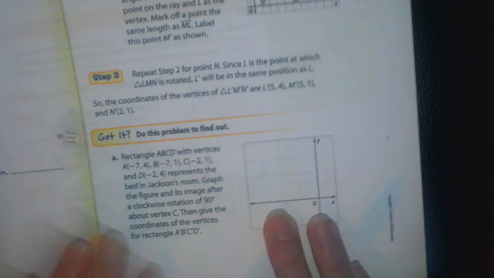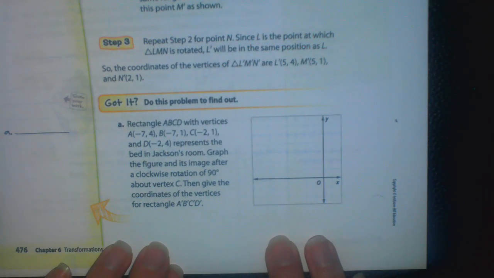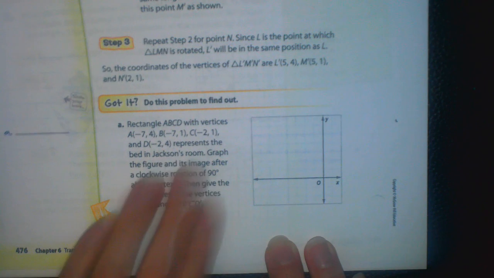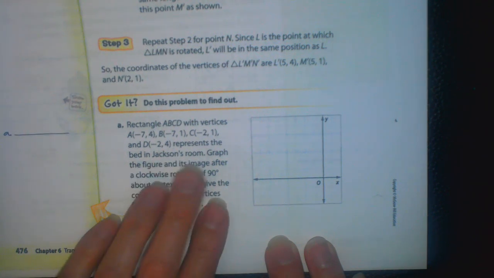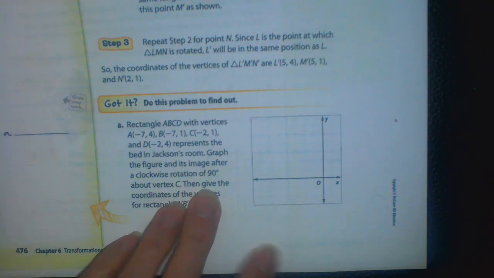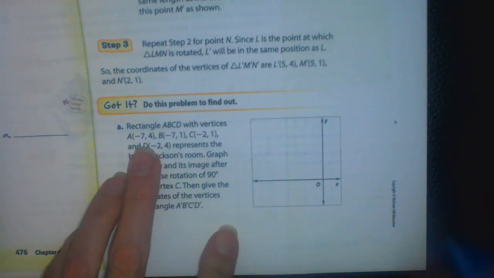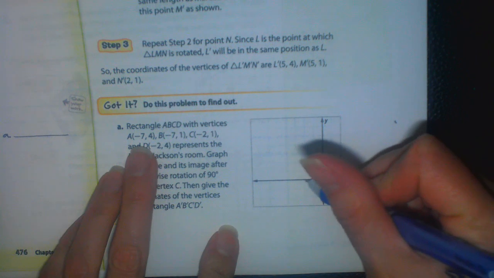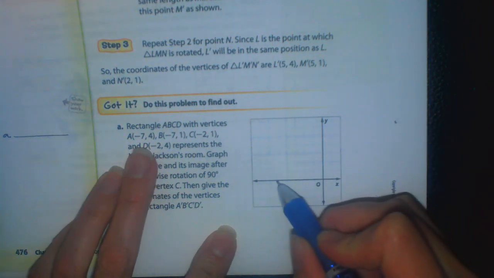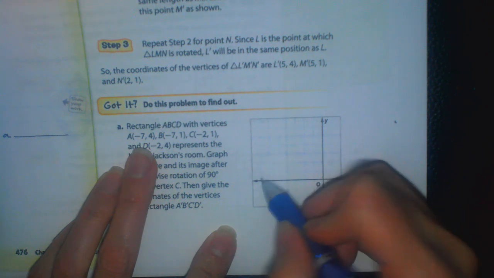All right, so it says rectangle ABCD has vertices of the following, to represent the bed in Jackson's room. Graph the figure. Okay, so let's graph it. So we have negative 7, 4. So 1, 2, 3, 4. 1, 2, 3, 4, 5, 6, 7. 1, 2, 3, 4.